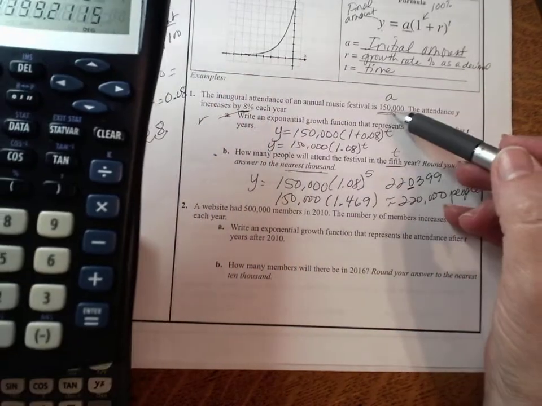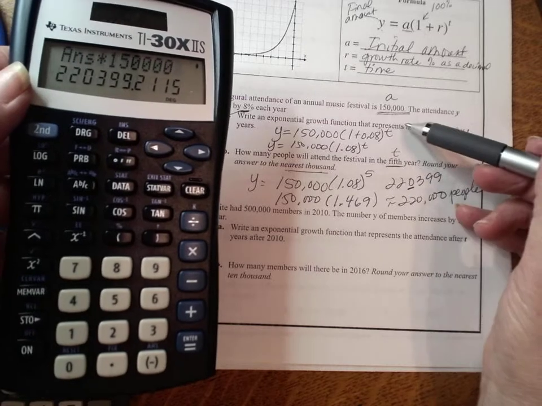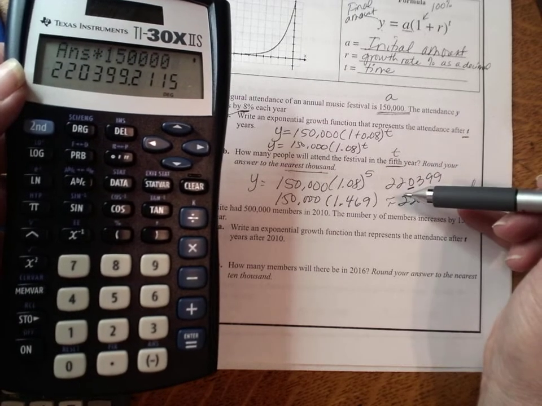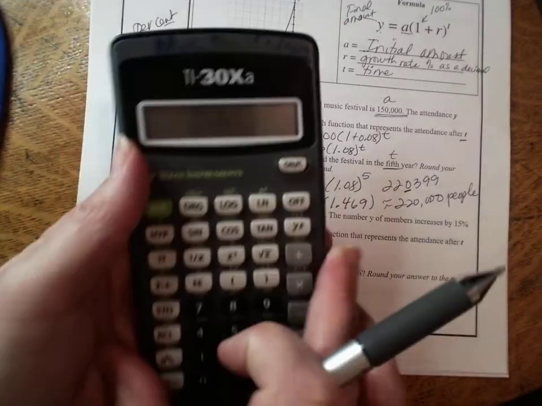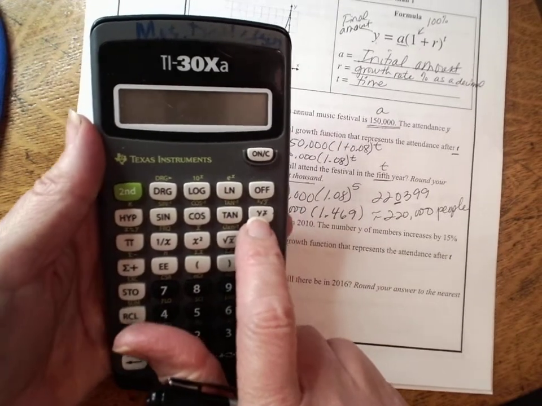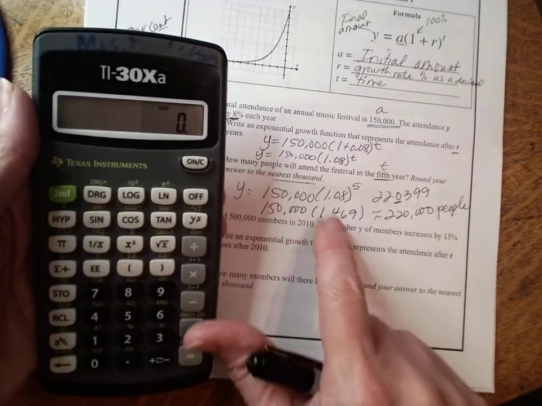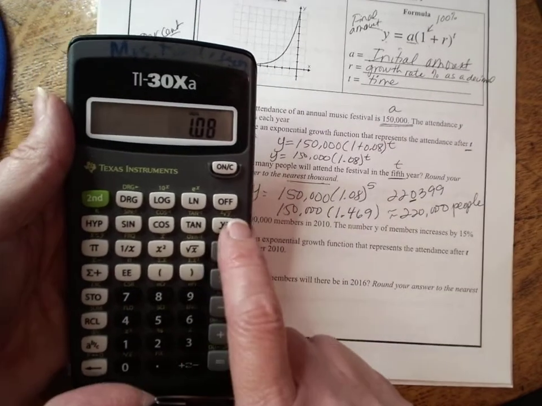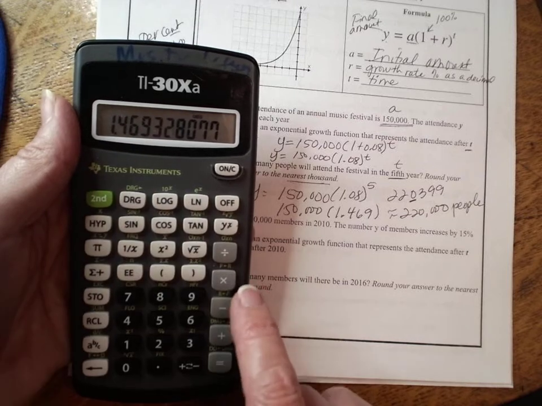Well, the same venue that I have this at might not hold 220,000. So as a planner, I'm starting to look for different places to book. Now, on this calculator, if you have an XY key instead of a caret, you clear, then type 1.08 raised to the 5th power. You just have to know how to use your calculator.